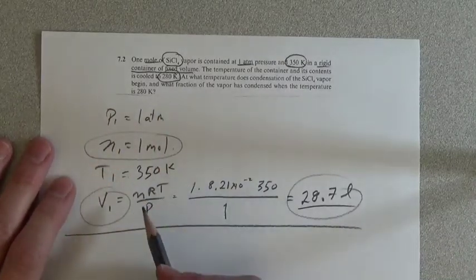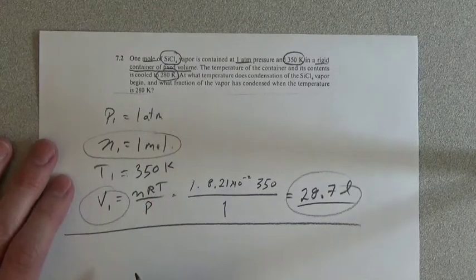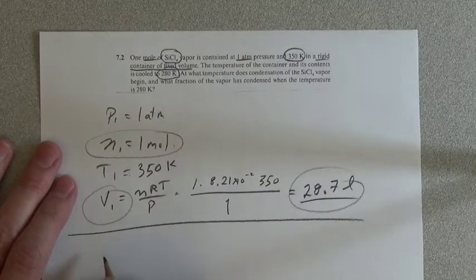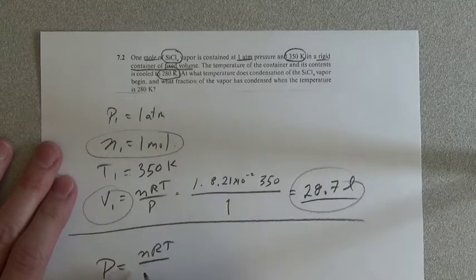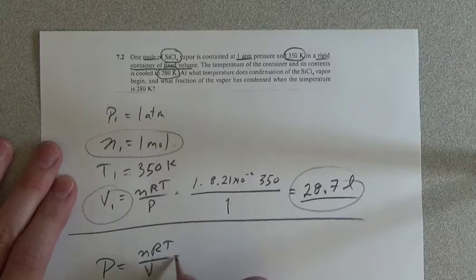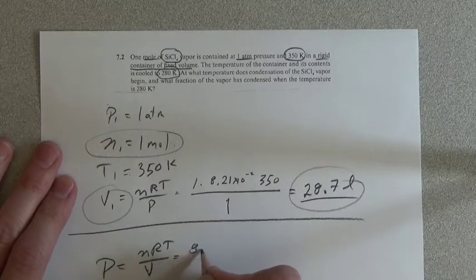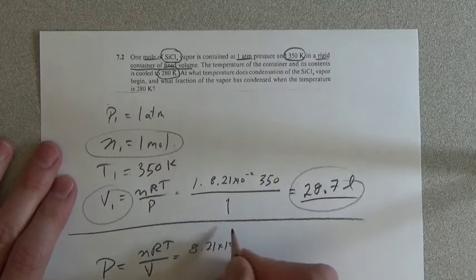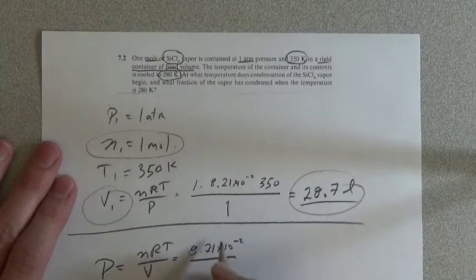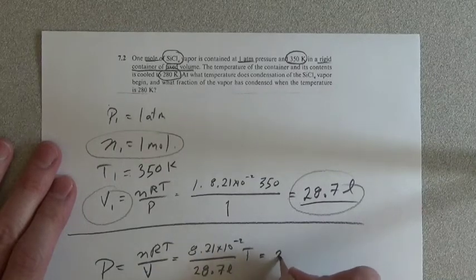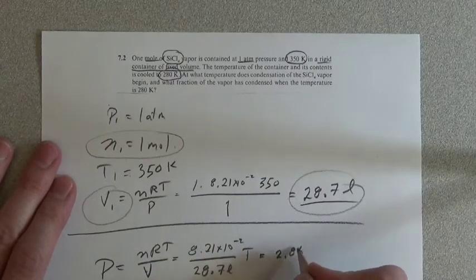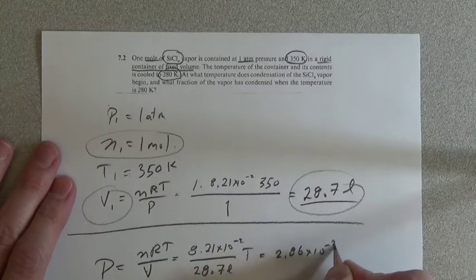The temperature is going to change, and with that, the pressure changes. So P is equal to nRT over V, which is 8.21 times 10 to the minus 2 over 28.7 liters times T, which is 2.86 times 10 to the minus 3 T.